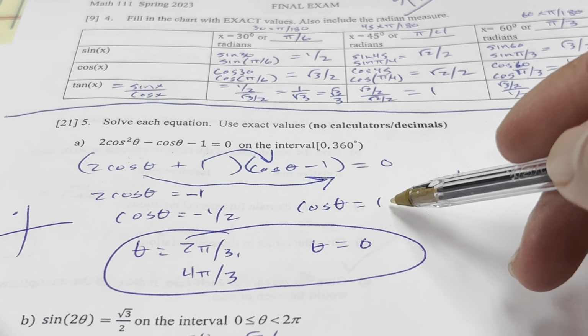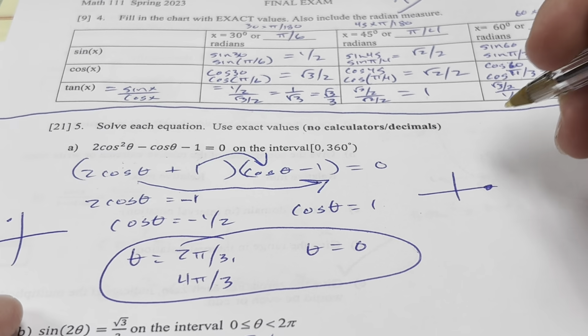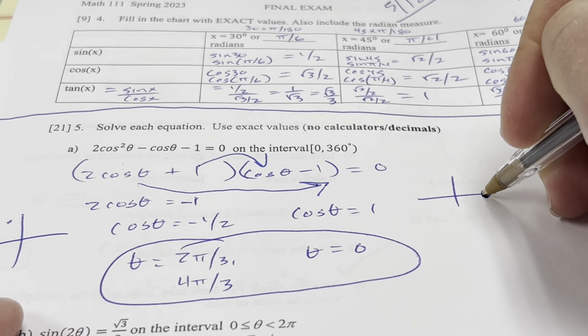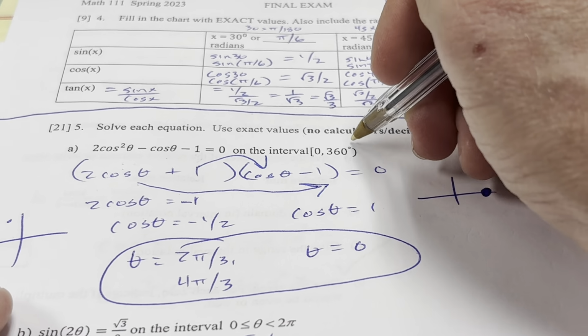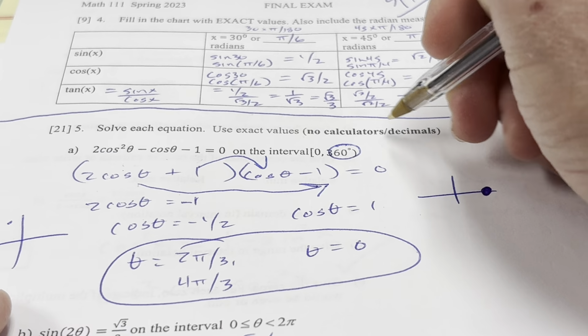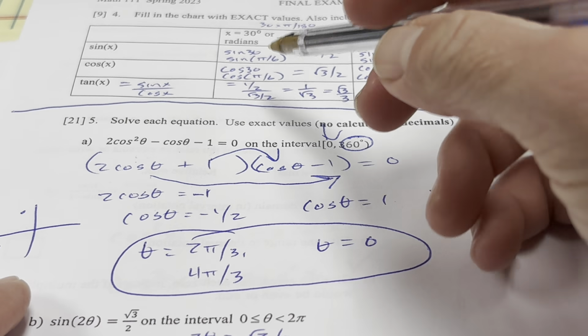This one's a little easier. Where on the unit circle do I have a cosine value of 1? And that is at the beginning. That is 0. It's technically 2 pi, but look at that. You have a parenthesis. That means doesn't include. So we're going to say 0.